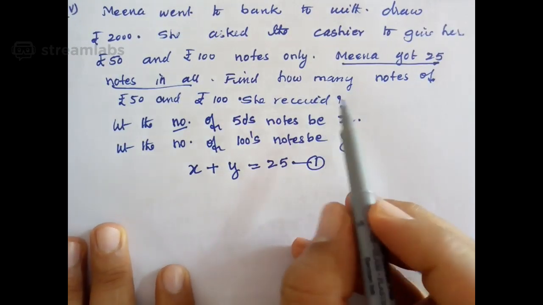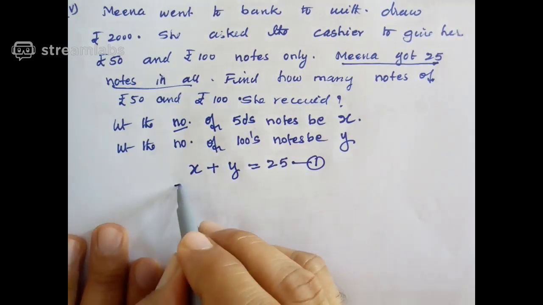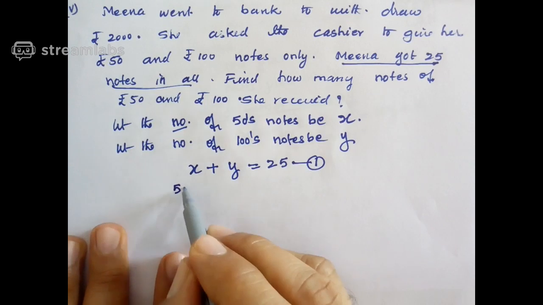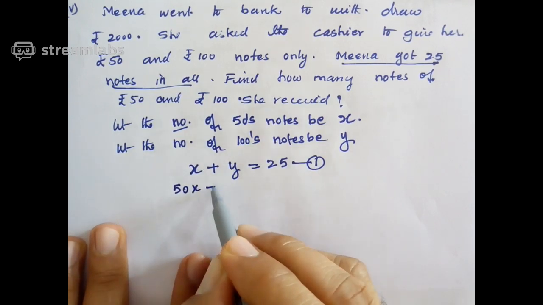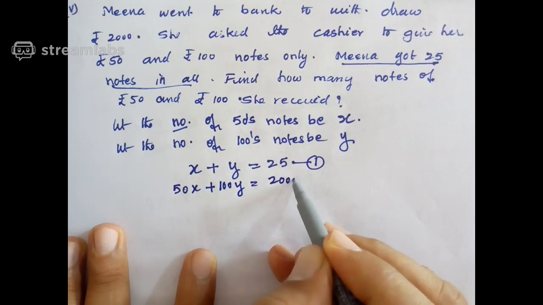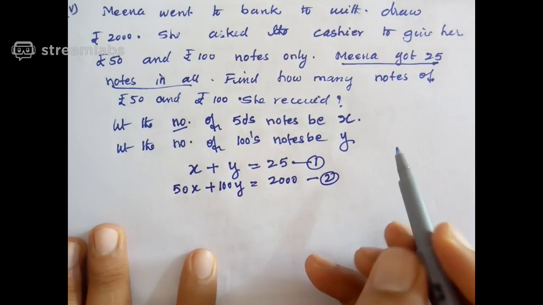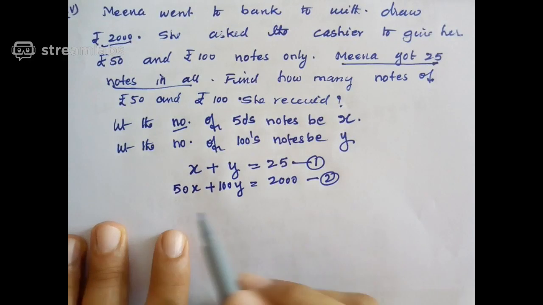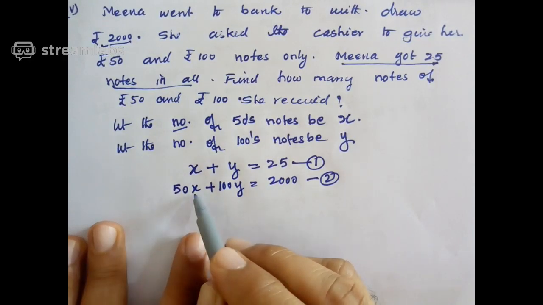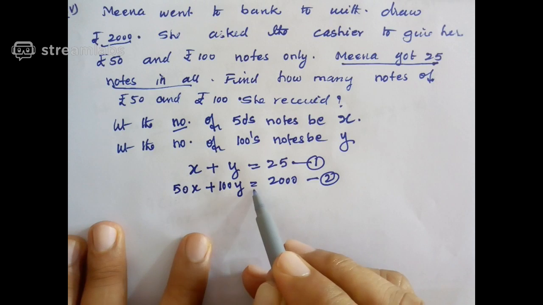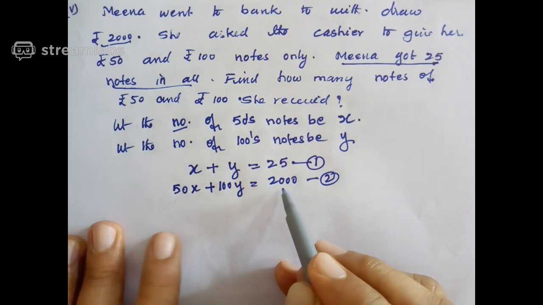Then how many notes of 50? 50x plus 100y gives what is the amount? 2000. Equation number 2. She is having altogether 2000 amount, that is 50 into number of 50 rupees notes plus 100 rupees number of notes gives total 2000 rupees.